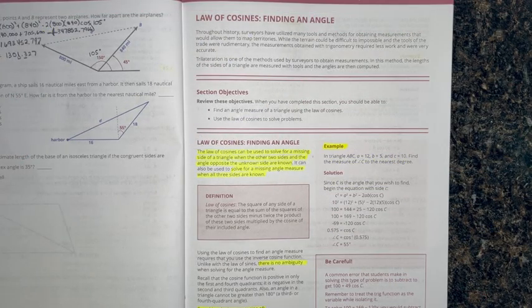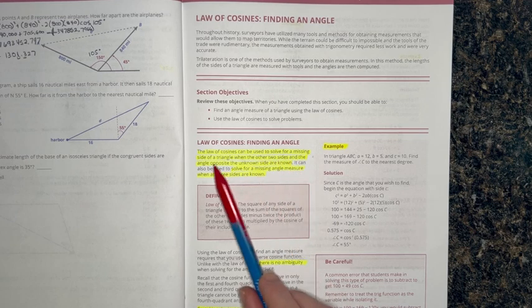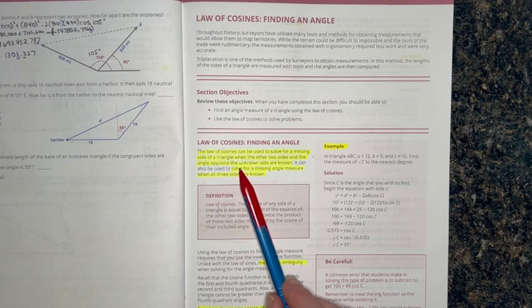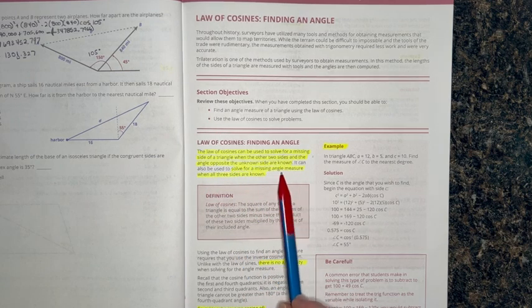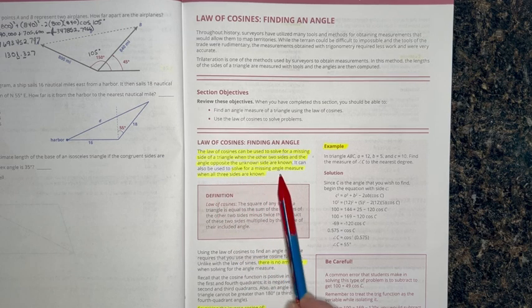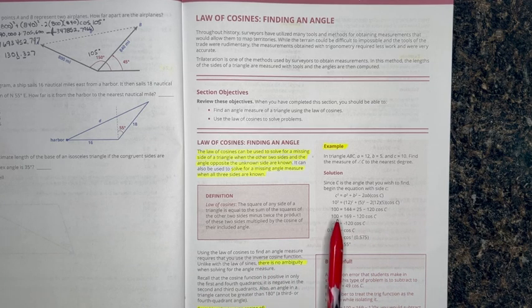All right, the last part of this section 1 is the law of cosines, finding an angle. It says the law of cosines can be used to solve for missing sides of a triangle, or a side of a triangle, when the other two sides and the angle opposite the known side are known. Solve for a missing angle measure when all three sides are known. You can also solve when all three sides are known. There is no ambiguity when we're talking about the law of cosines.